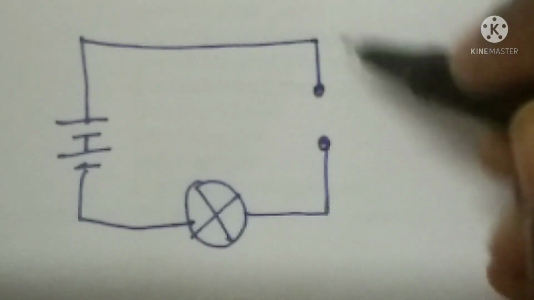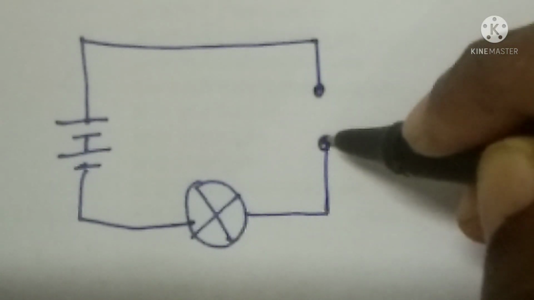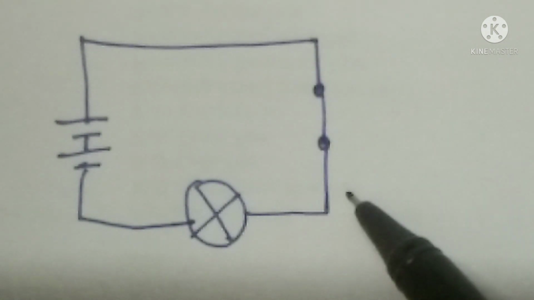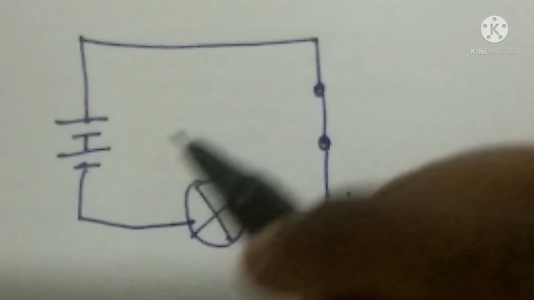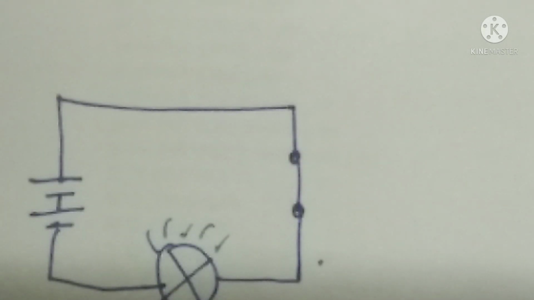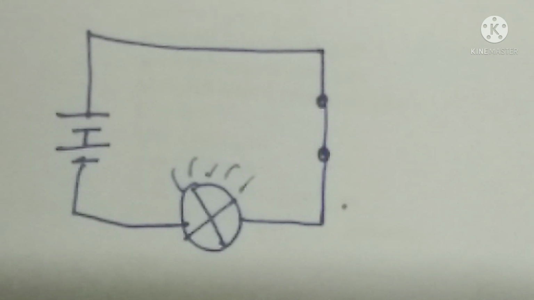Now when you want to show a closed circuit, what we do is just join them. This is a closed circuit. So when it is in on position, this bulb will start glowing. Okay, so this type of diagrams are called circuit diagrams, and they are used to show the circuit or the flow of electricity or the connections very easily.